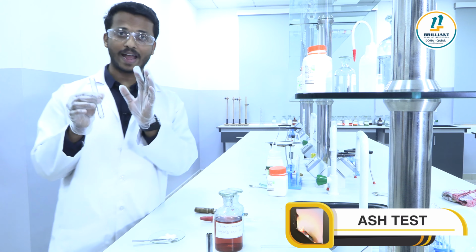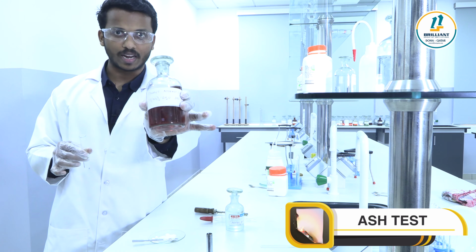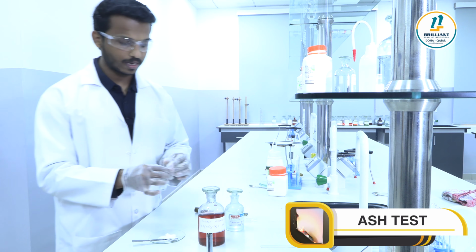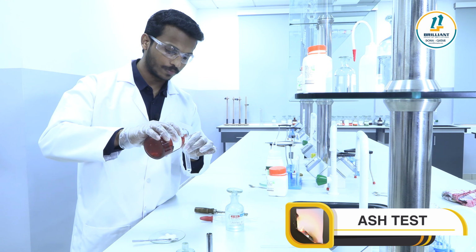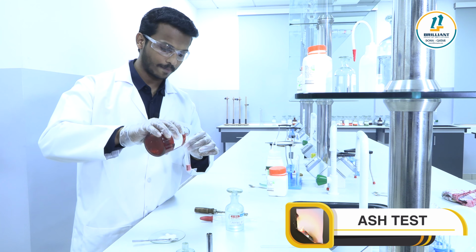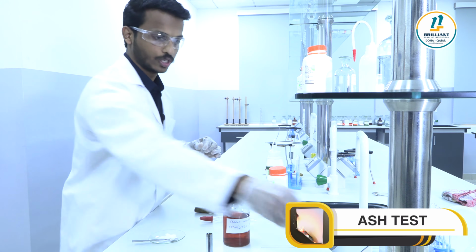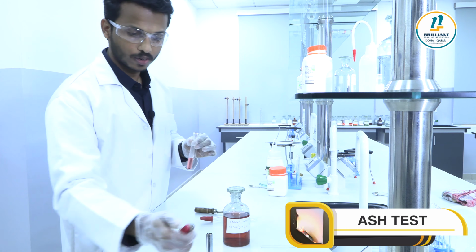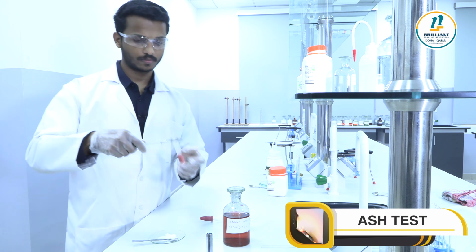So the main things in the ash test are concentrated nitric acid and cobalt nitrate. This is the cobalt nitrate solution. Let's add a few drops. Everything is added. Now we are going to heat this solution using a non-luminous flame.